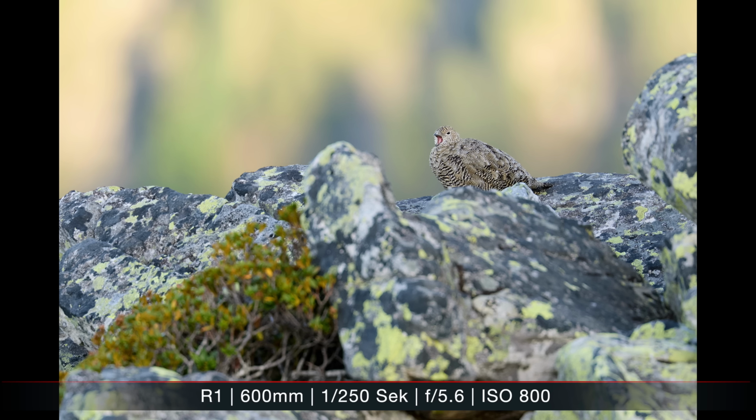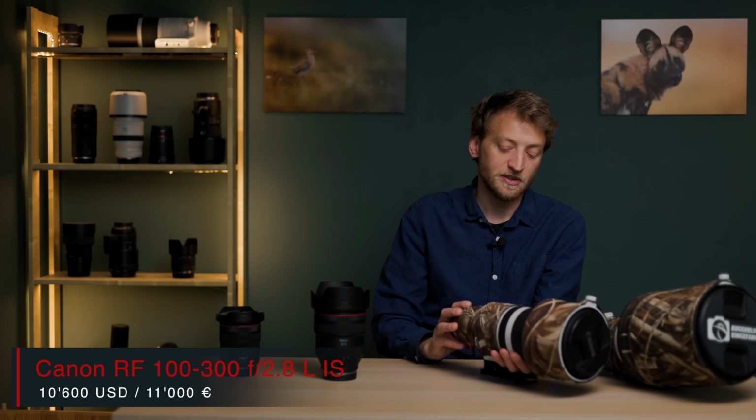Apart from that, there are some other few downsides. It's obviously quite large and heavy, and as I mentioned, not very cheap. But for me, yeah, I really like the lens.